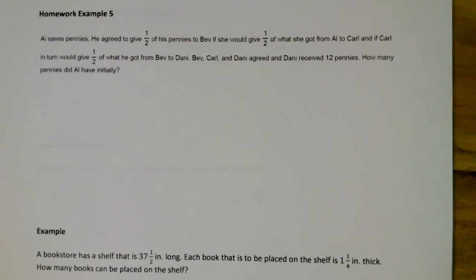Let's look at this example here. Al saves pennies. He agrees to give 1/2 of his pennies to Bev if she would give 1/2 of what she got from Al to Carl. And if Carl, in turn, would give 1/2 of what he got from Bev to Danny. Bev, Carl, and Danny agreed, and Danny received 12 pennies. How many pennies did Al have initially?